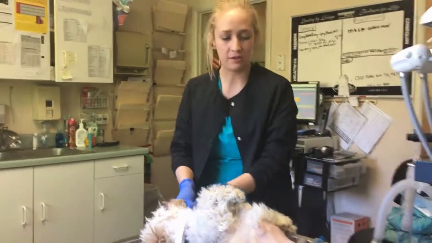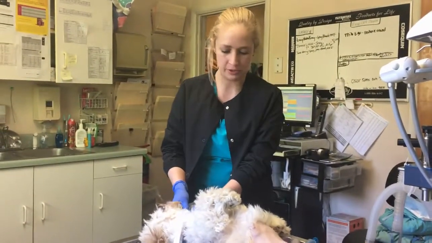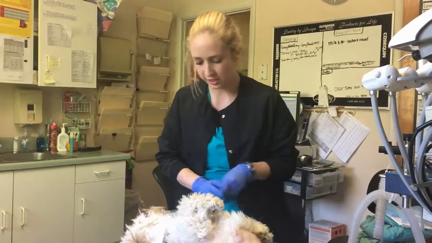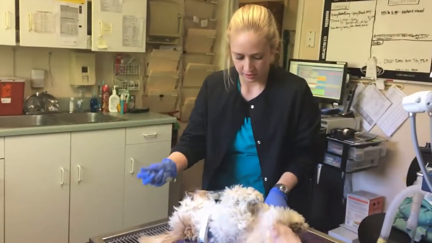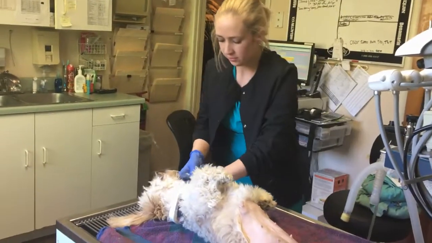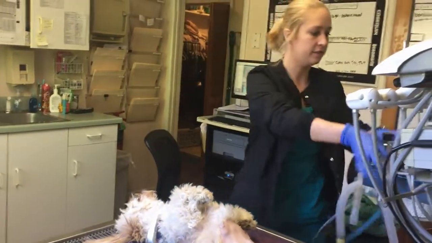Okay, now that I've got her clipped and scrubbed, I can go ahead and transport her to the operating room. So the first thing I'm going to do is go ahead and deflate the cuff. And I will detach her from the anesthesia.